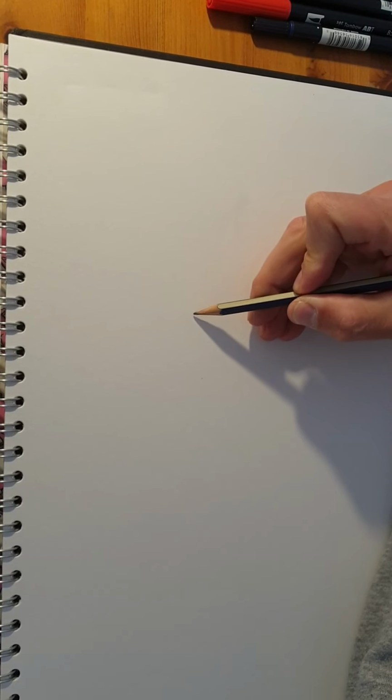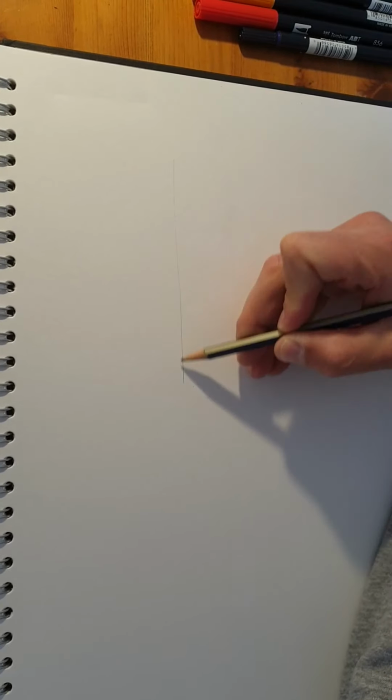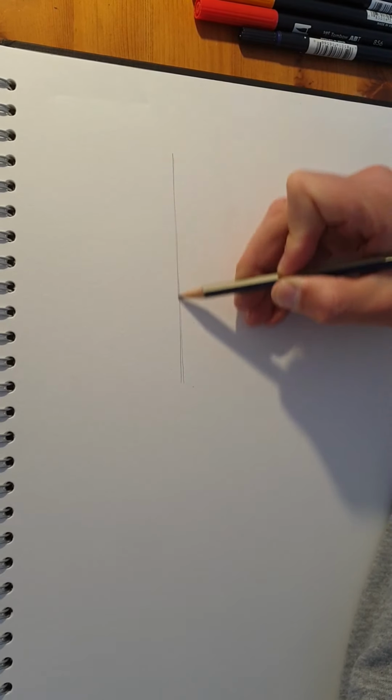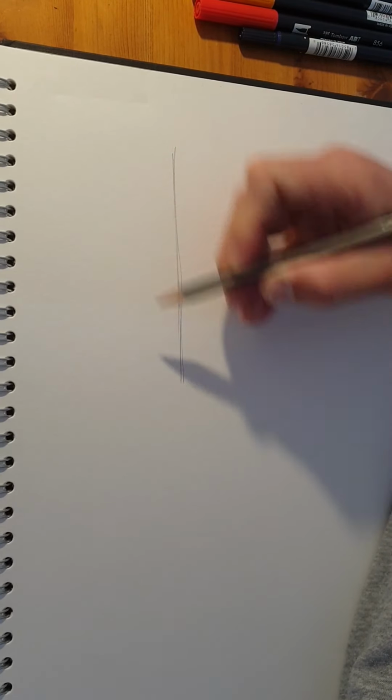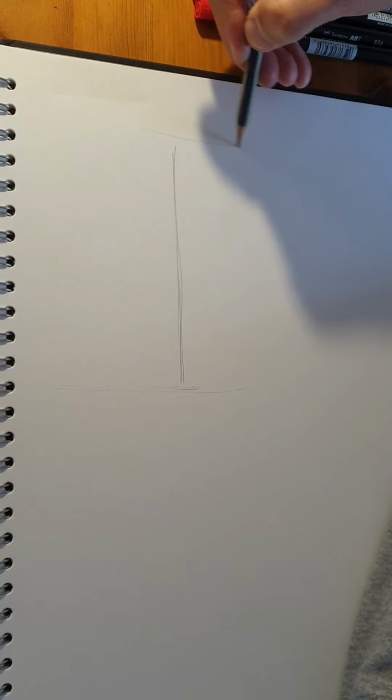Okay, so the first thing that we're going to draw now is the 1-point perspective. That's what I want to show you. So to draw 1-point perspective, what we're going to do is I'm going to perhaps just sketch out a little cityscape. You're going to draw your horizon line. Okay, so your horizon line goes across the page. That, if you remember, that's the eye level. Okay, that's where the sky meets the land. That's the horizon line.